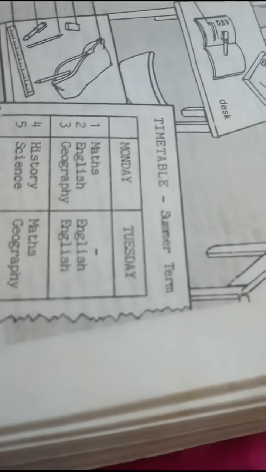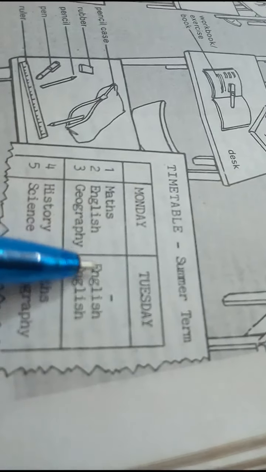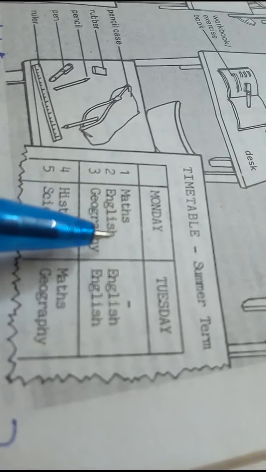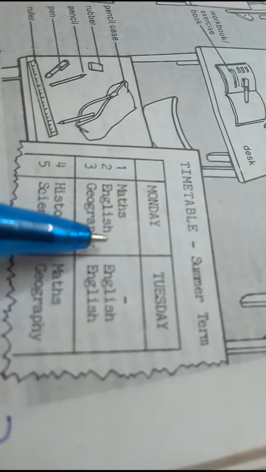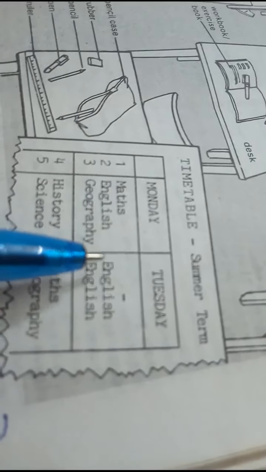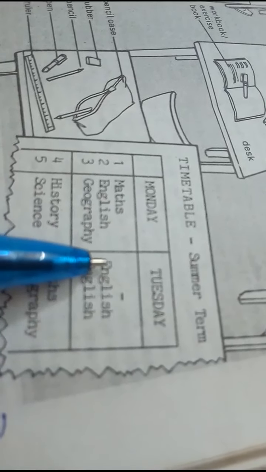These are the subjects on the curriculum. What's meant by curriculum? It means a course of study offered in a school or college, etc.